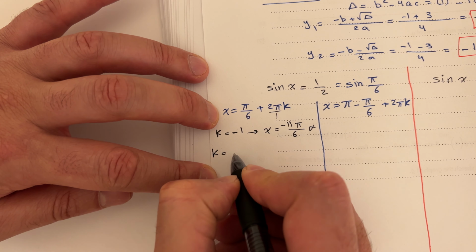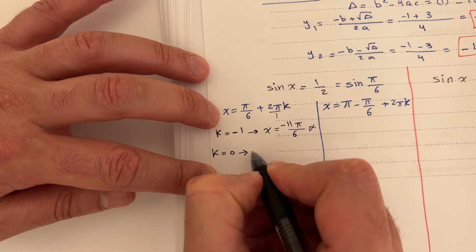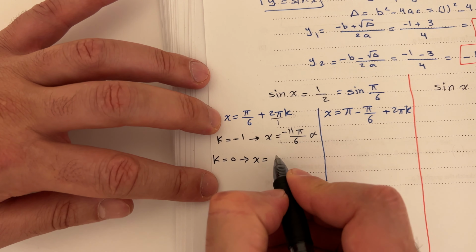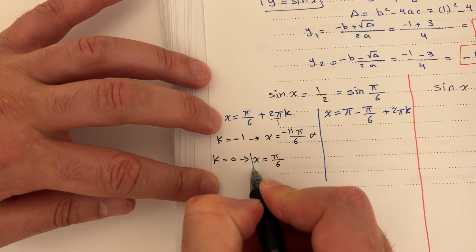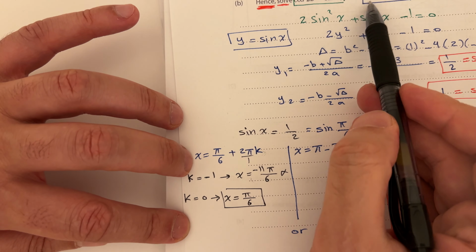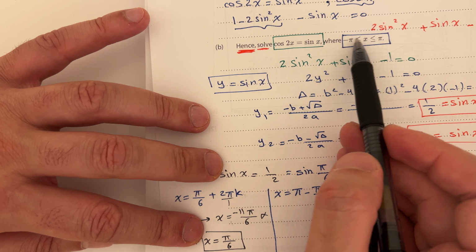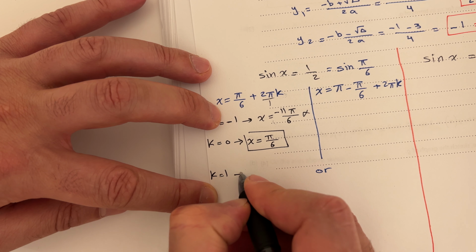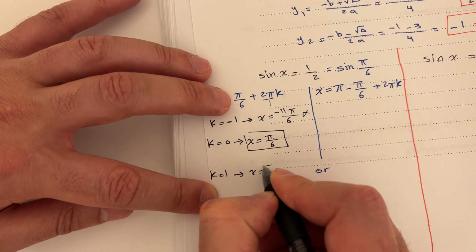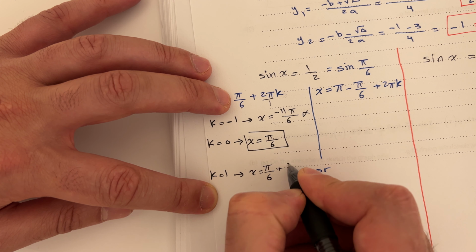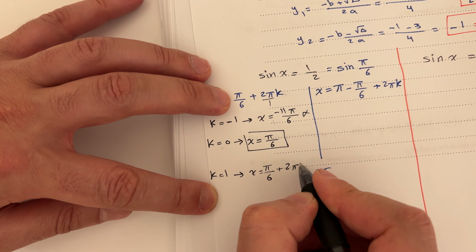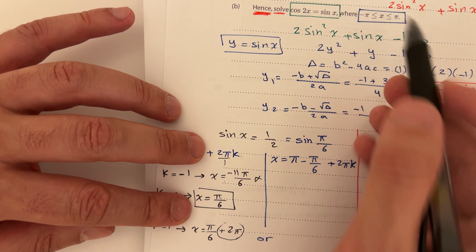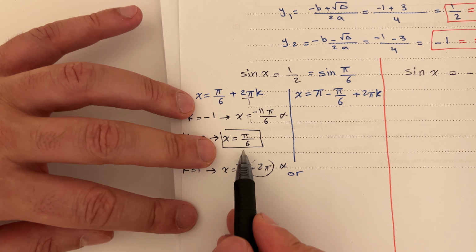Let's do k equals 0. So x will be pi over 6 plus 0. So pi over 6 accepted because it's in the range, -pi to pi. This is the range. Now if I do k equals 1, x would be pi over 6 plus 2 pi times 1, which is 2 pi. See, it's already outside the range, so don't waste your time. It's not accepted. So till now I have only one solution.